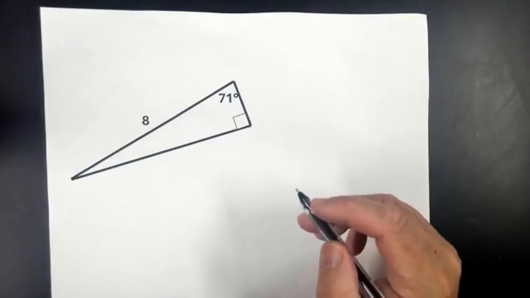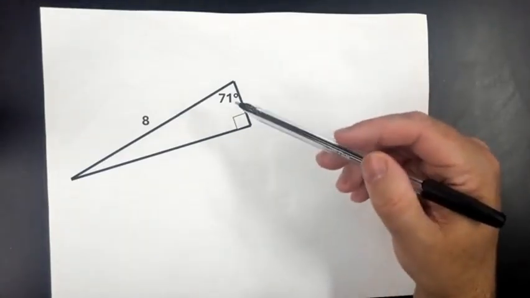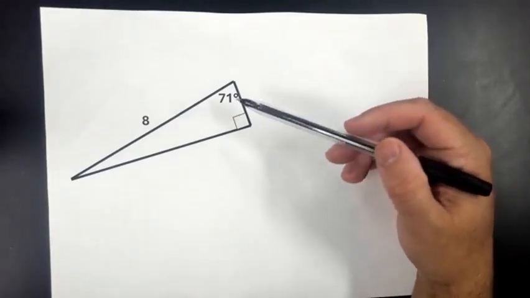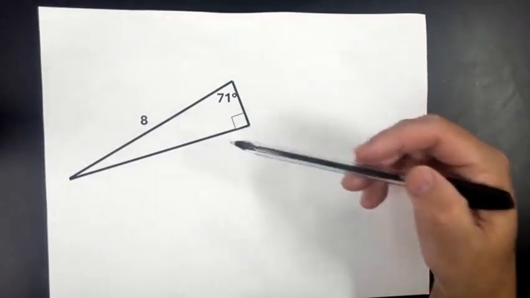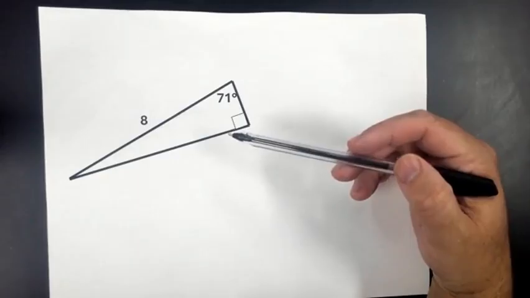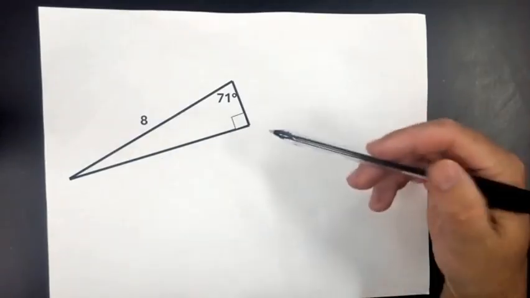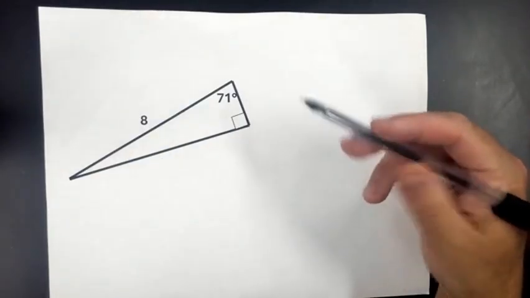Alright, what up everybody? Today we're going to be solving this triangle right here. It's a right triangle. We have one of the sides and we have the hypotenuse. And we're going to find the other sides using our sine, cosine, tangent. And we're going to find the other angle. We're going to do all this in 5 minutes or less, so hang on, here we go.